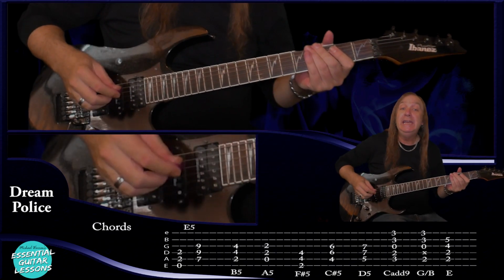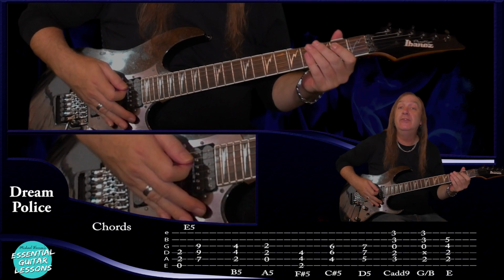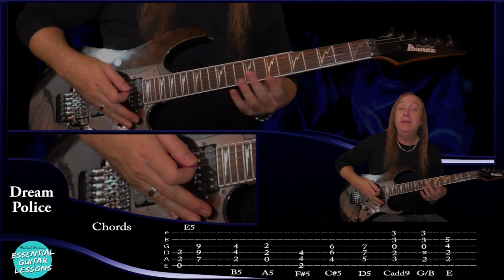Now we'll start with the chords, so if you already know these chords, jump ahead to this time. So let's get into it. We'll have an E5 chord. We have the open E string, 2nd fret on the A and the D, and that's our E power chord.